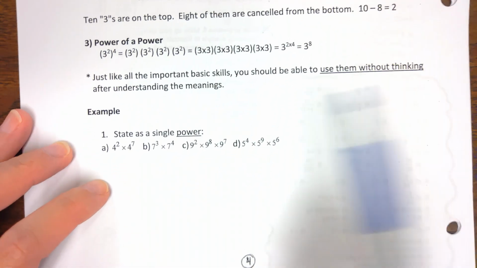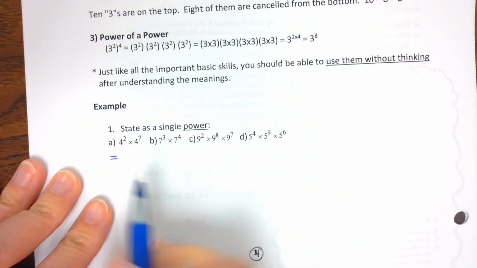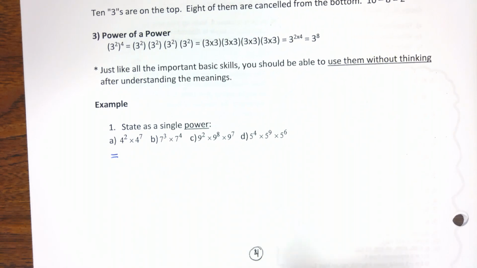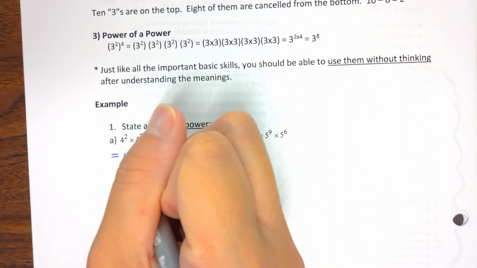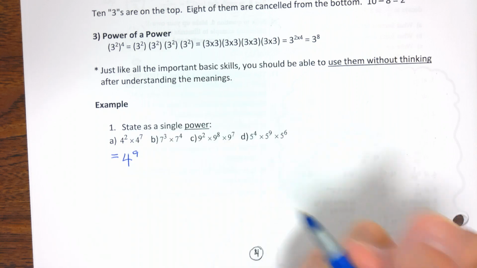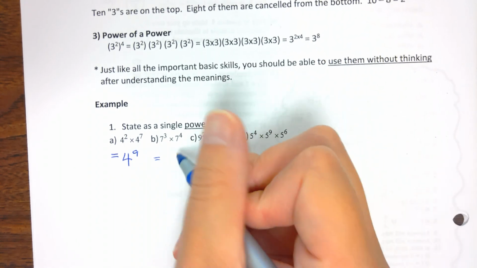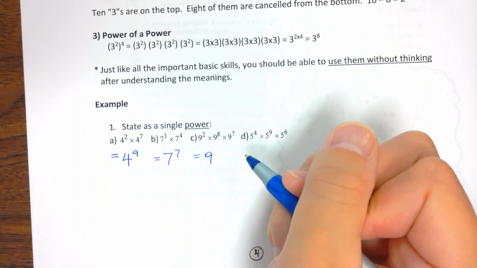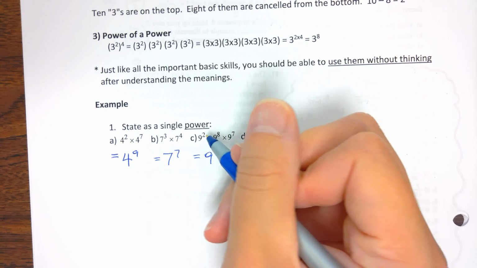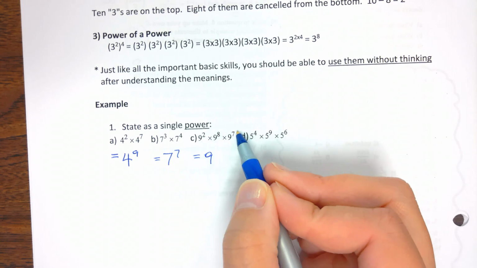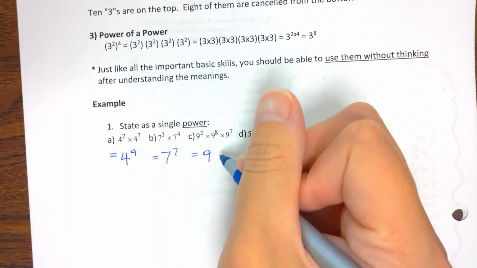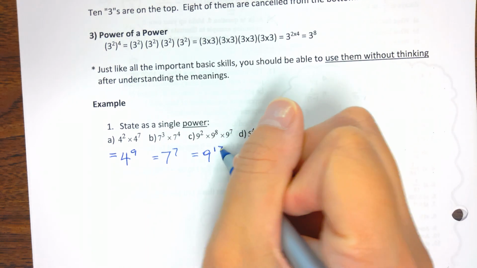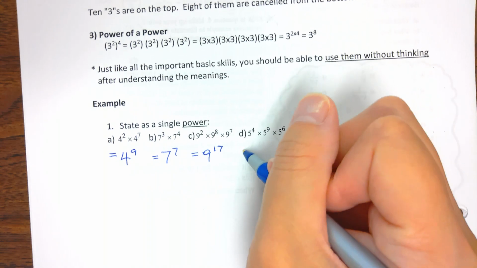Okay. So let's try a few examples. This one right here, 4 squared times 4 to the 7. That's 4 to the power of 2 plus 7, which is 4 to the power of 9. Perfect. B, Luke. 7 to the power of 7. Good. C, Joshua. It's 9 to the power of 2 plus, well, effectively you can just add all the exponents. So 2 plus 8 plus 7, which equals 9 to the power of 17. Perfect. Okay, notice all of these, your base stays the same. You don't change your base.